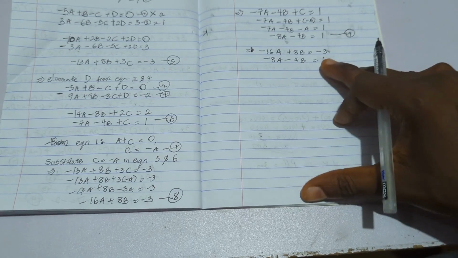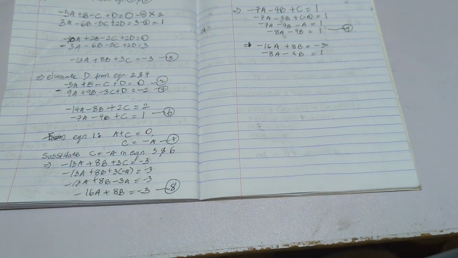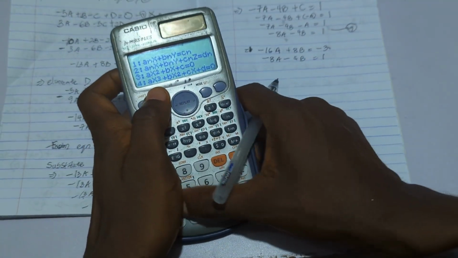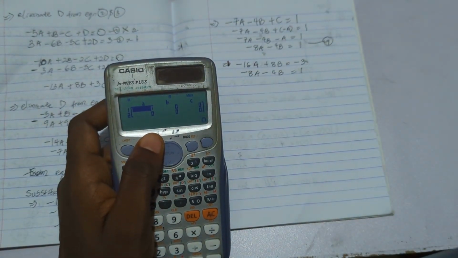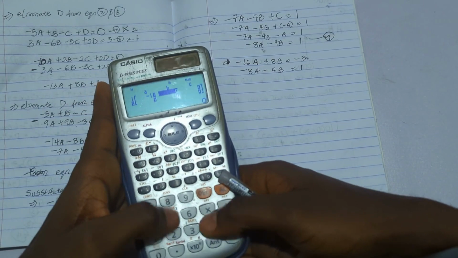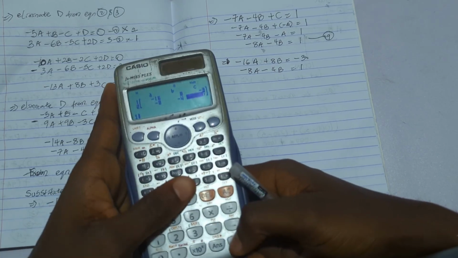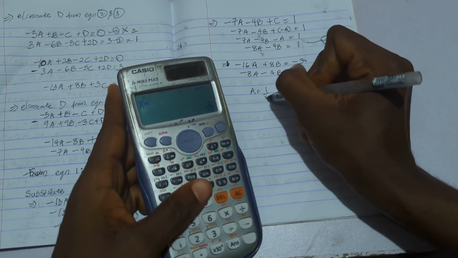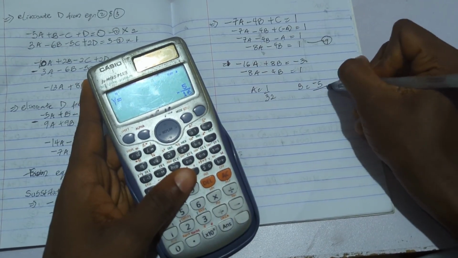We have to solve these two equations, but for the purpose of keeping my video short, I'm not going to solve this simultaneous equation by hand. I'm just going to make use of the calculator at this point, because this one is easy for us to do. So I've put it in the mode, and I have minus 16, 8, minus 3, minus 8, minus 4, 1. I hope things are correct. So a is 1 over 32. I need to even confirm with the textbook that I am right. And b is minus 5 over 16.